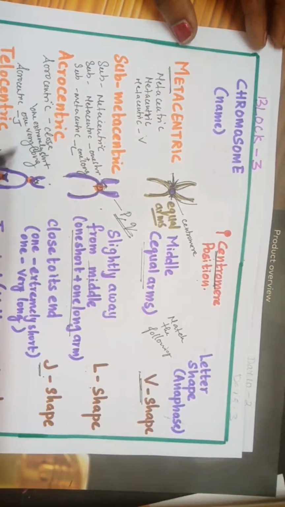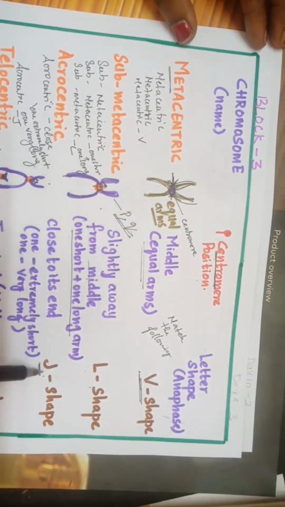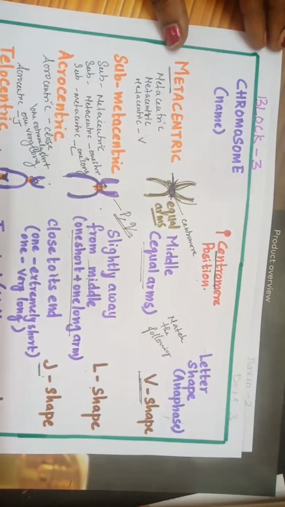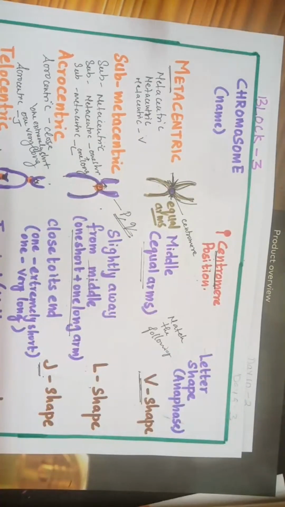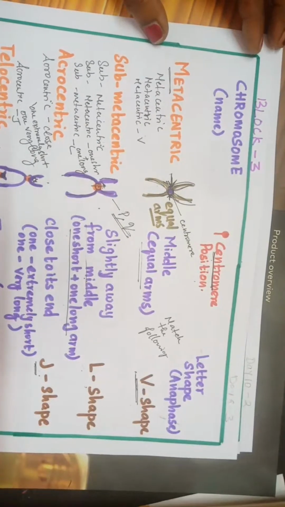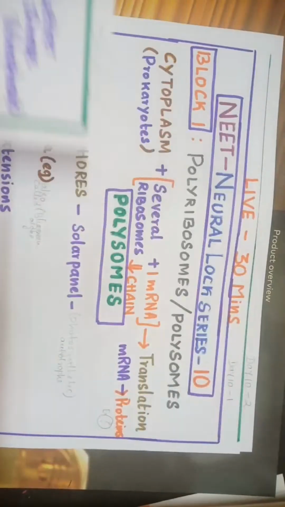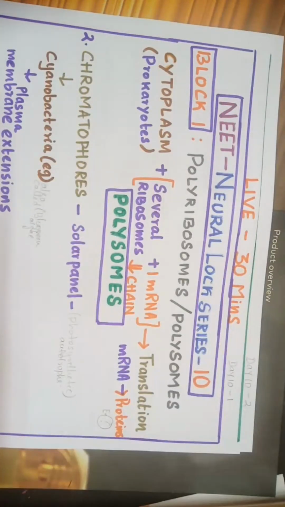Next is acrocentric. In this, the centromere is close to the end but not at the end. One extremely short arm and a very long one. This is J shape. Next is telocentric, where the centromere is at the terminal, the dead end. It looks like an I shape or rod-like. This one we saw yesterday. How many of you are able to recollect how many blocks, how many code words you are able to recollect?